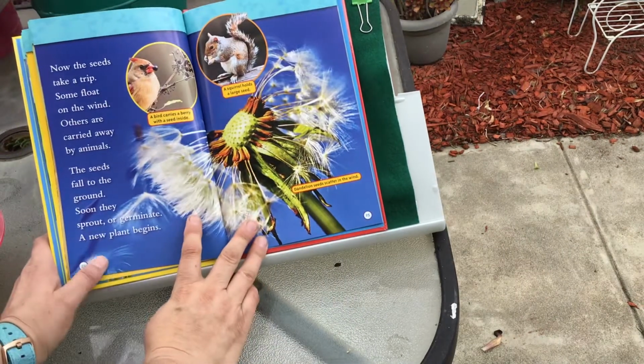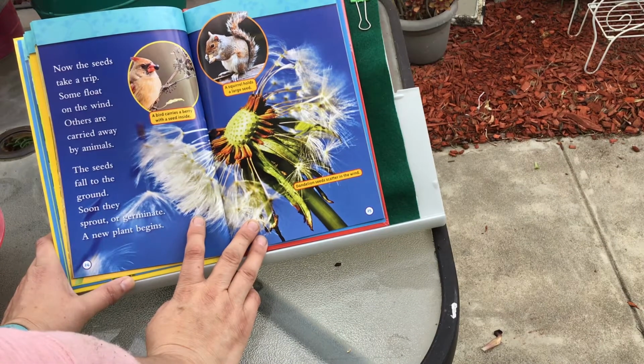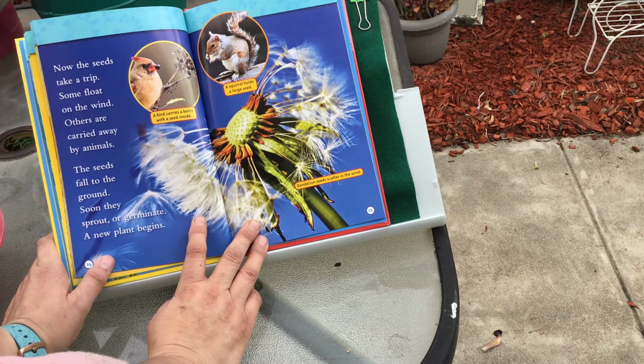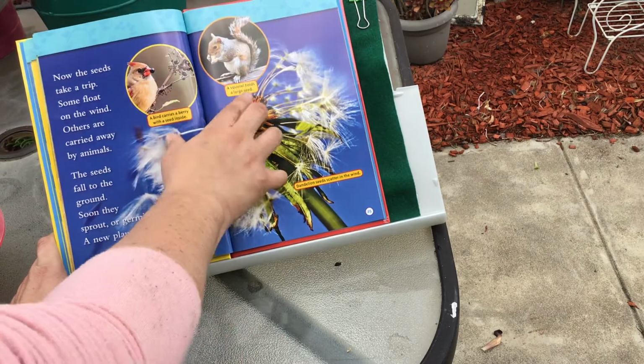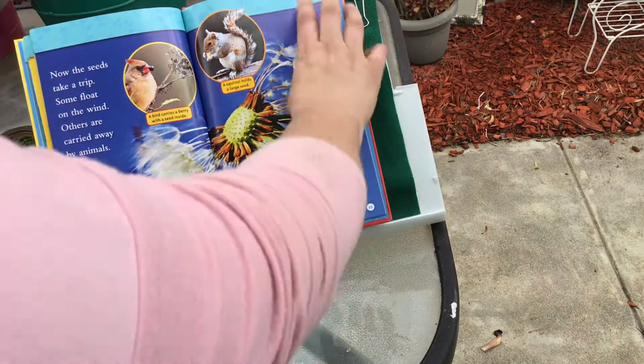Now the seeds take a trip. Some float on the wind, others are carried away by animals. The seeds fall to the ground. Soon they sprout or germinate a new plant again. A bird carries a berry with a seed inside. A squirrel holds a large seed, and the dandelions scatter in the wind.